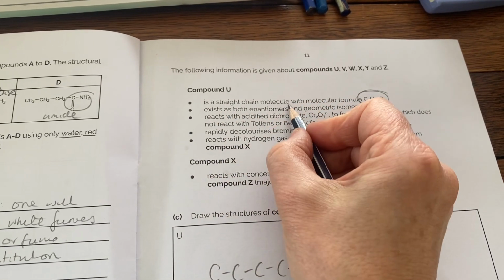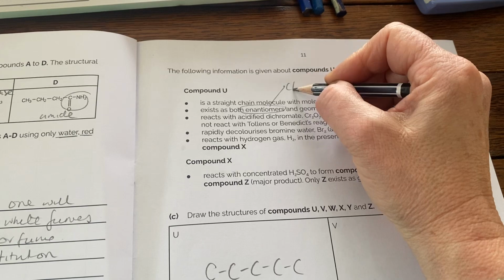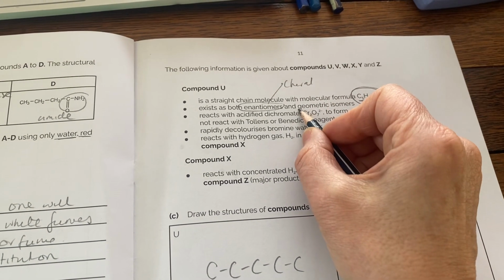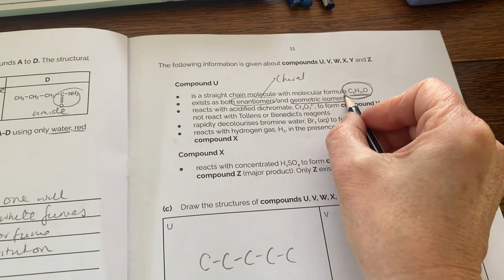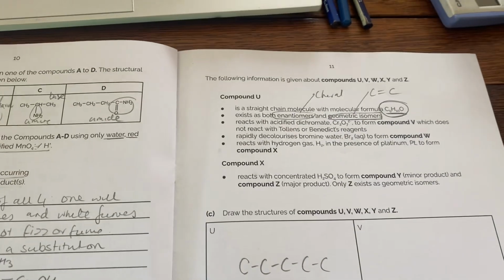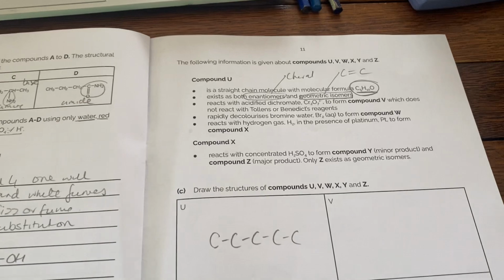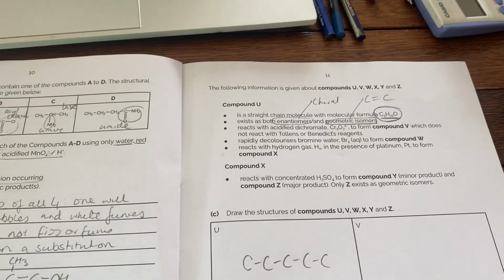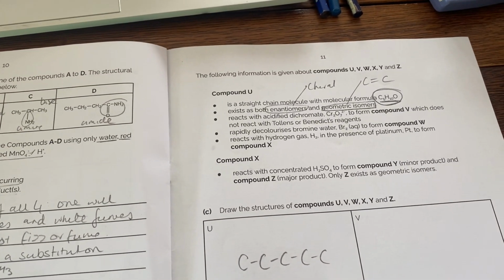It exists as enantiomers, so it's got to have a chiral carbon, and it's got geometric isomers, so that means it's got to have a carbon-carbon double bond, and we've got to have 2 different atoms or atom groups coming off each of those double bonded carbons.